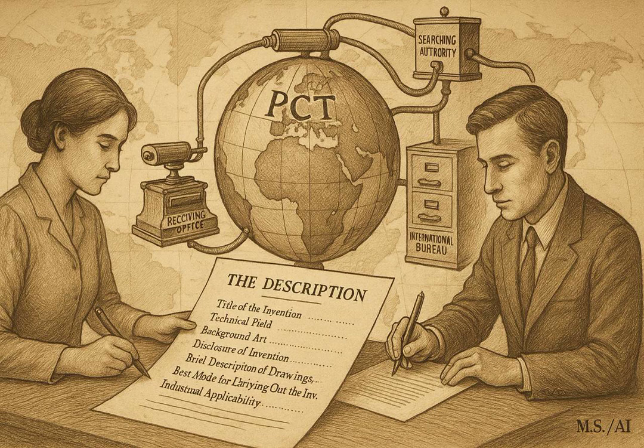The what and why. Right. Then, if you have drawings, and most applications do, especially mechanical or electrical ones, you need a brief description of drawings. For every single figure, you need a short sentence saying what it shows.